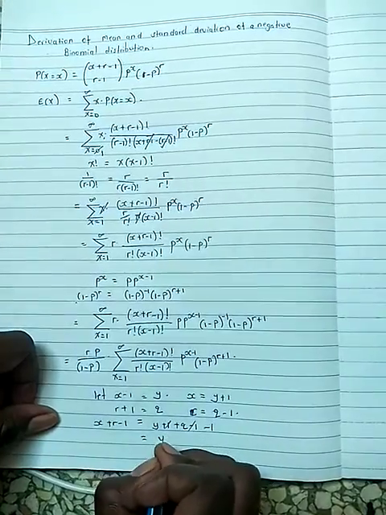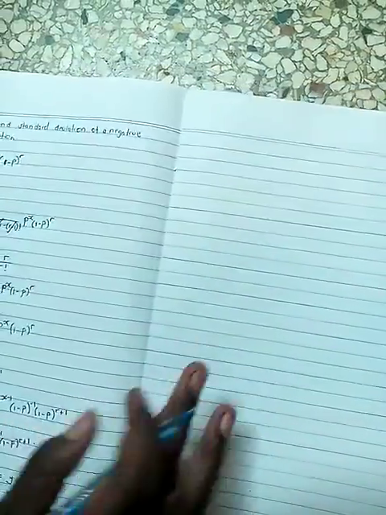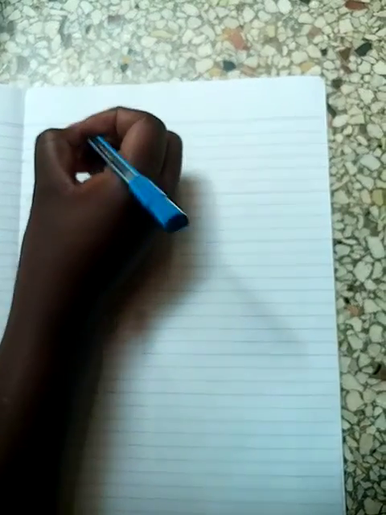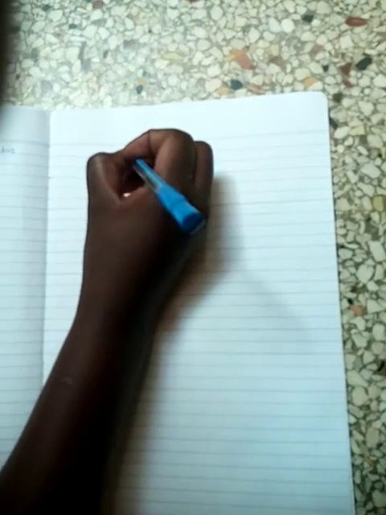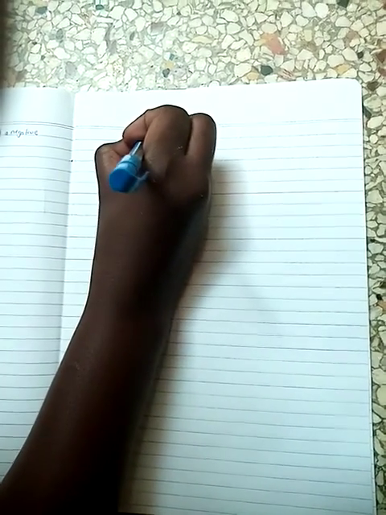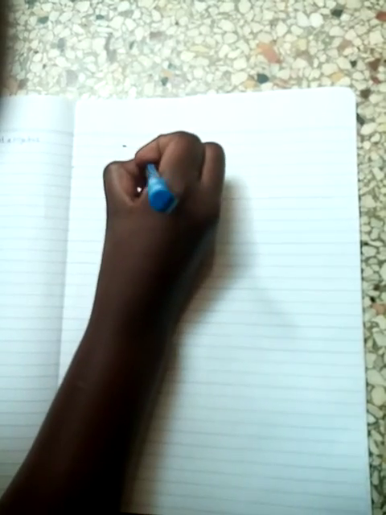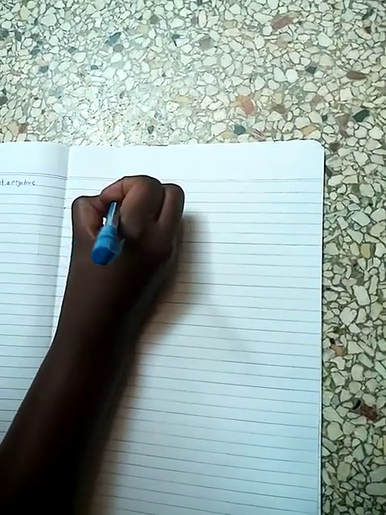We're going to remain with y plus q minus 1. So we are going to enter all this into the equation. When we change the variable, we change the value of x to y also, but then y is going to start from 0 to infinity.